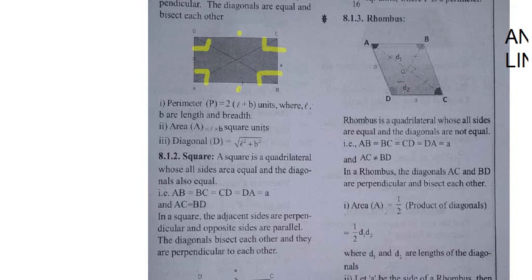And next, these are the important things. The perimeter of this diagram is how much? I already told you in the last class, 2 into (L plus B) units. Units means if they give meters, you write meters. If they give centimeters, you write centimeters. Millimeters, millimeters. What they give, that only you write. And L and B are length and breadth respectively.